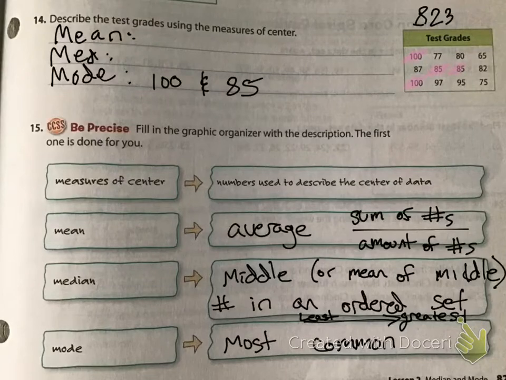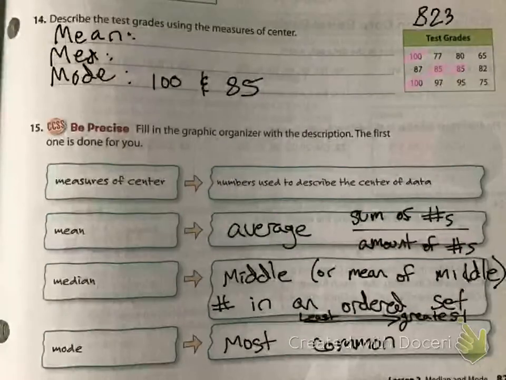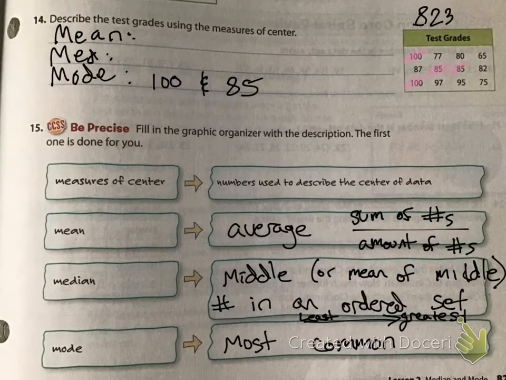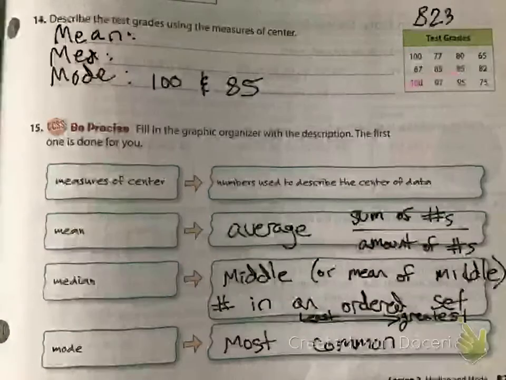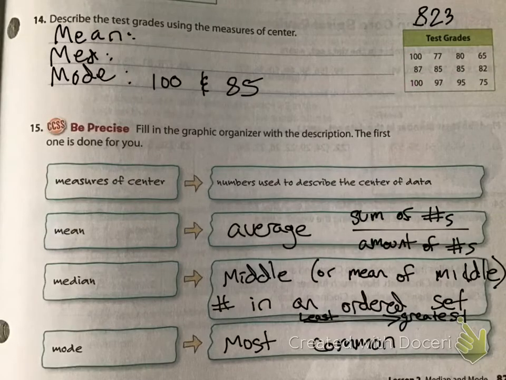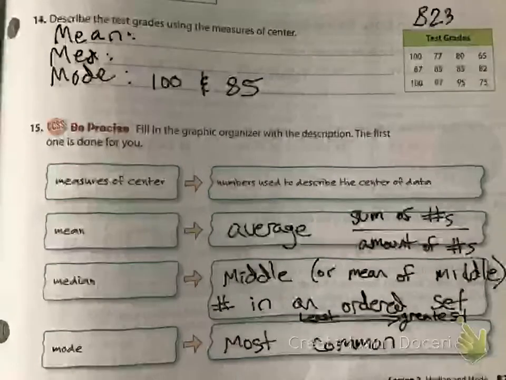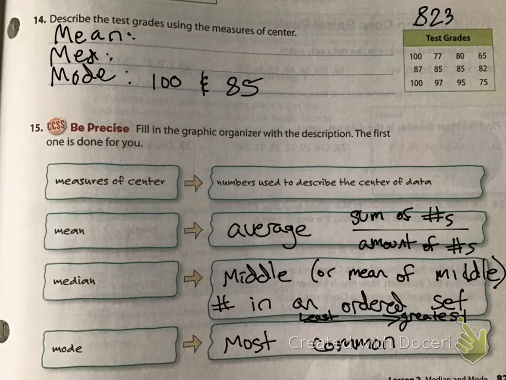What's cool about mode is that you can have no mode, have one mode, or have infinite modes. Mode is kind of like the wild card. You really never know what you're going to get with mode. The only thing that makes it nice is that it's the easiest to find because you can just look quickly and you can see no repeated numbers, no mode. One set of repeated numbers, that's the mode. 100 sets of repeated numbers, terrible. That's the mode. But they all have to be the most repeated.